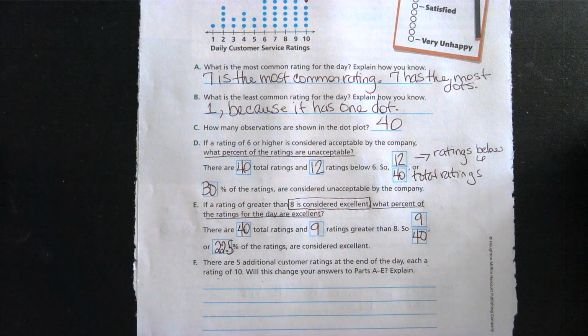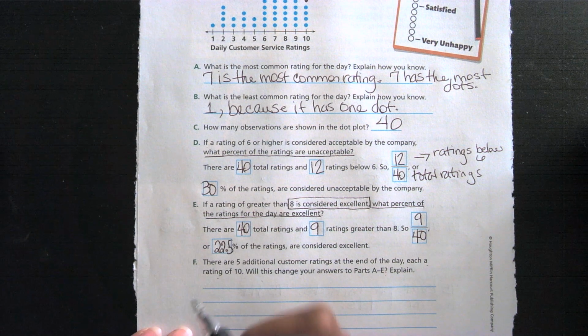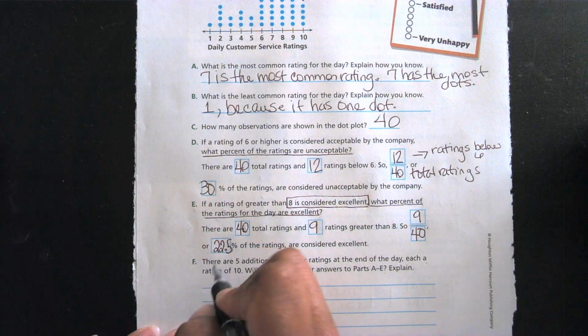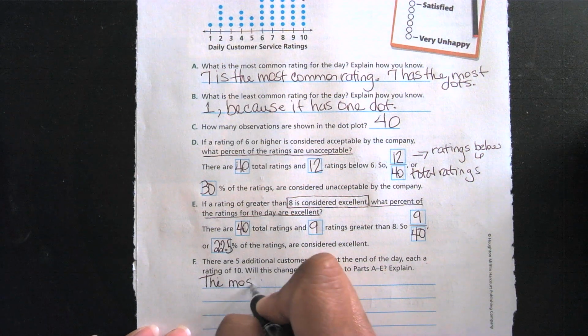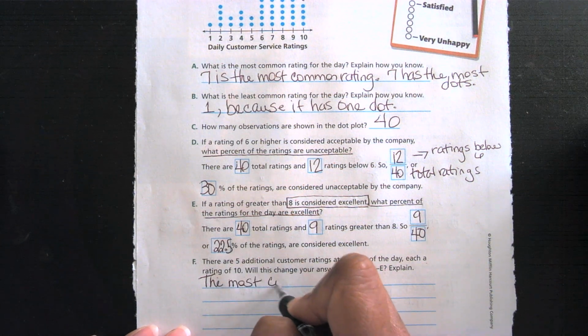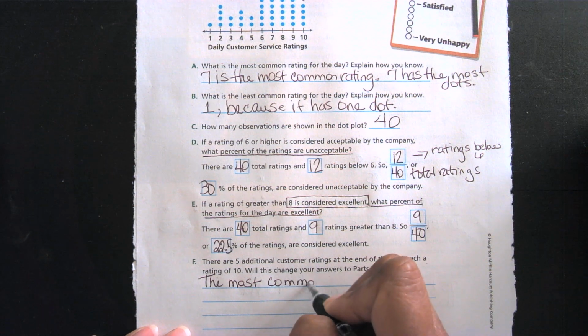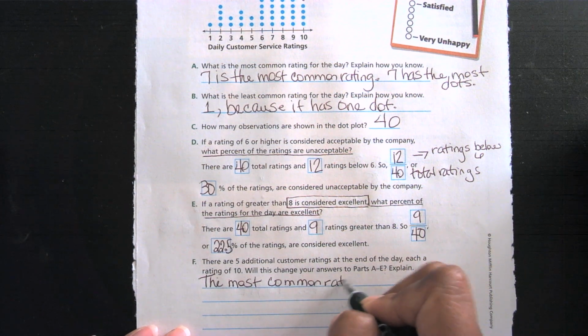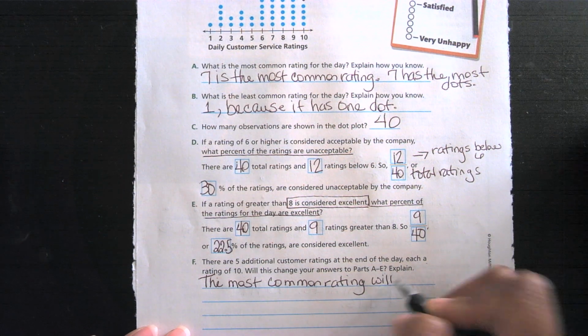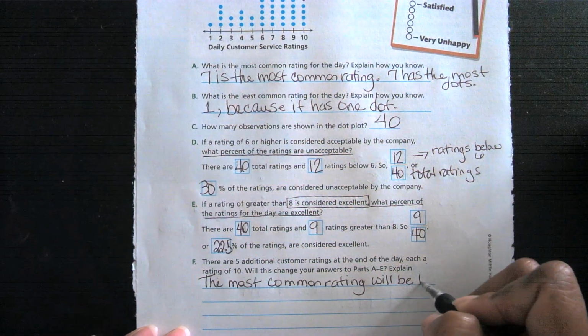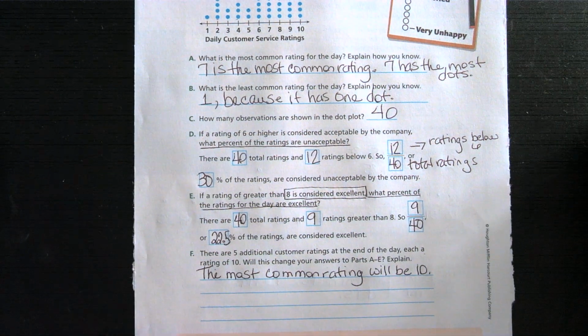So it's definitely going to change the answers. The most common rating will now be 10 instead of 7.